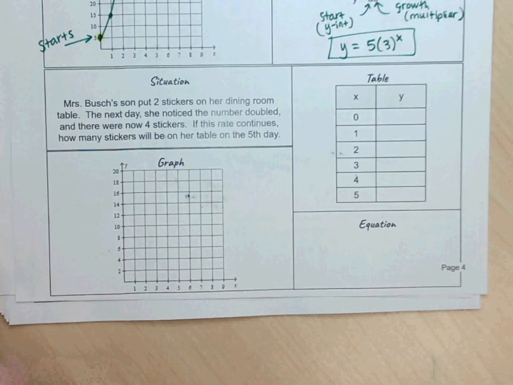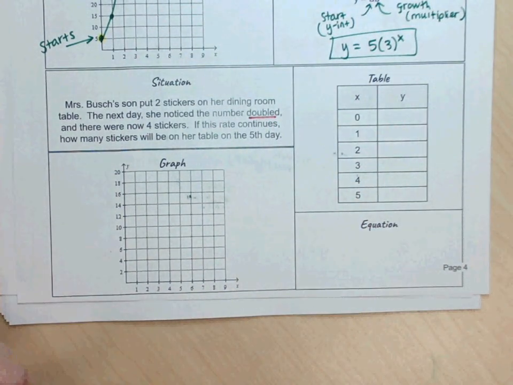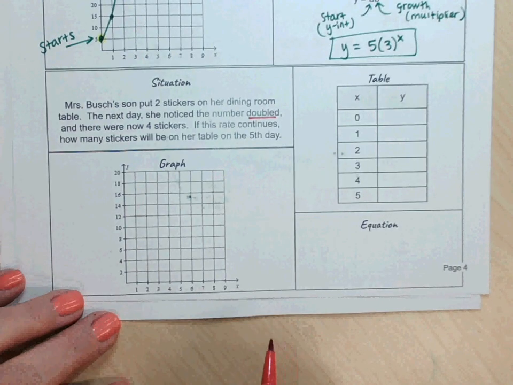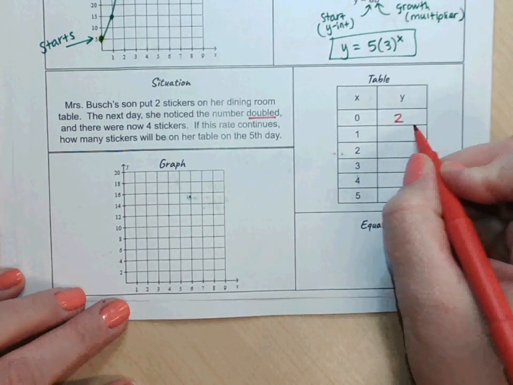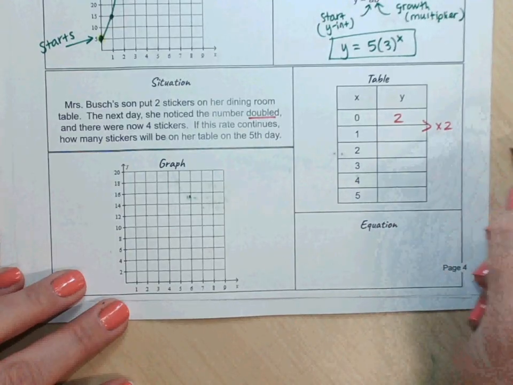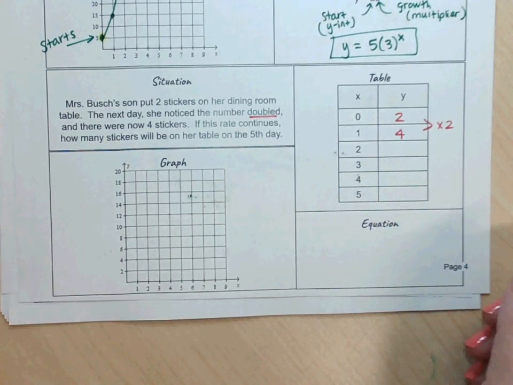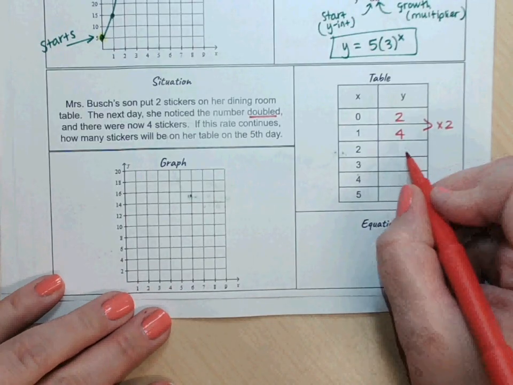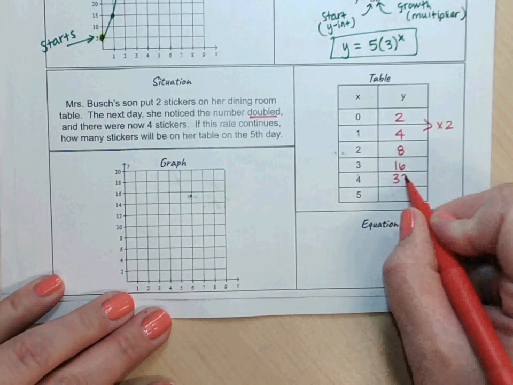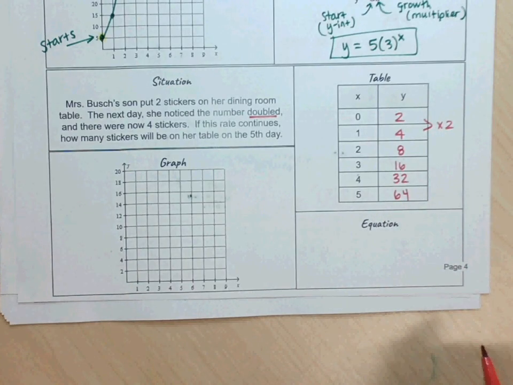Mrs. Bush's son put 2 stickers on her dining room table. The next day, she noticed the number doubled, and now there were 4 stickers. If this rate continues, how many stickers would be on her table on the 5th day? Hit pause and try to fill in all of these representations. To start, we had 2. Then it doubled, so we multiplied by 2 and it became 4. If it continues to double, we have 8, 16, 32, and 64.